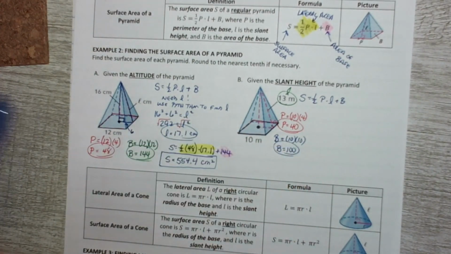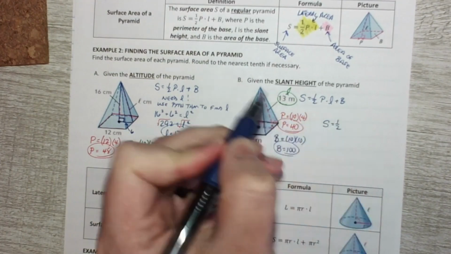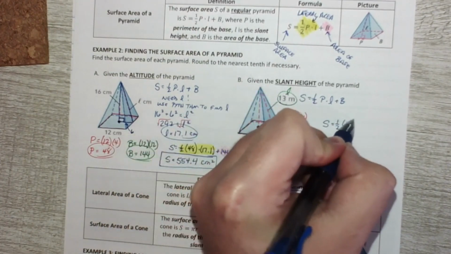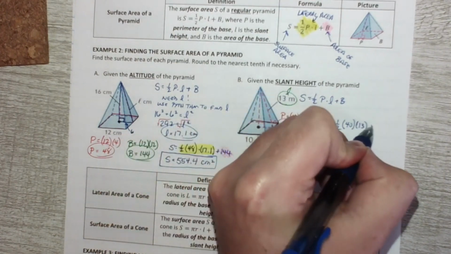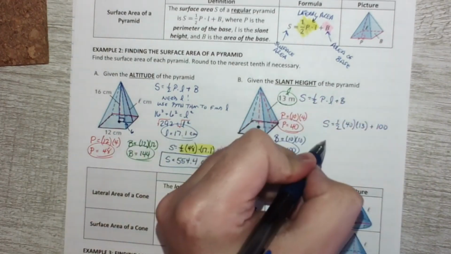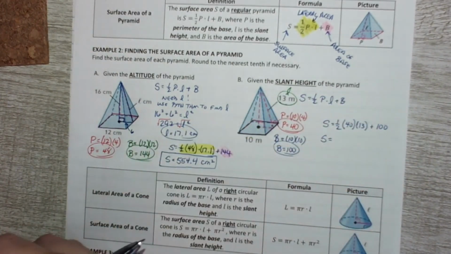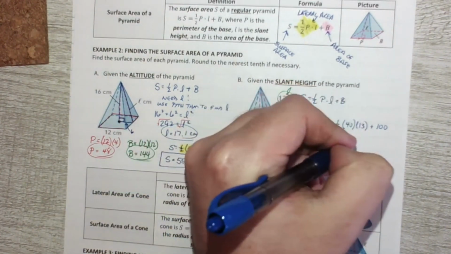Okay, so to plug that in your formula, 1/2 of the perimeter, found to be 40, times the slant height is 13, plus area of the base, we found to be 100. So the surface area, if you type that in your calculator, should come out to be 360 square meters.